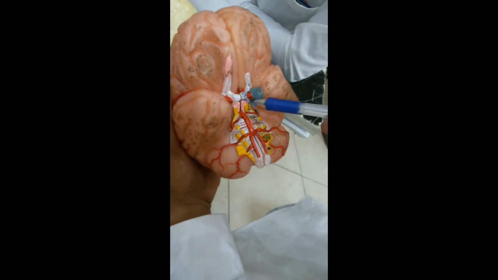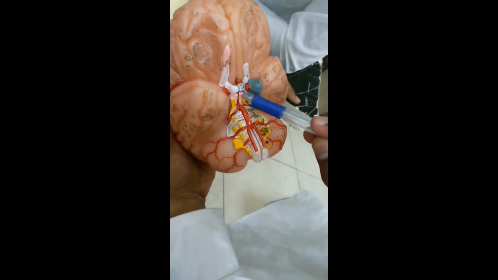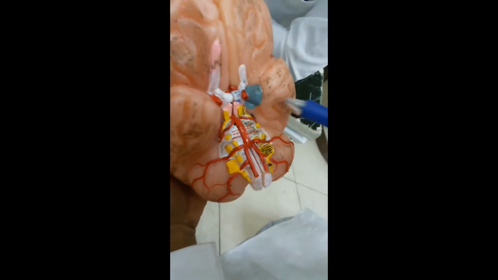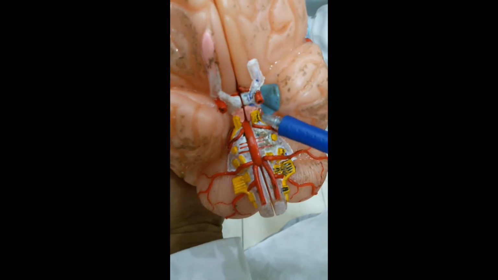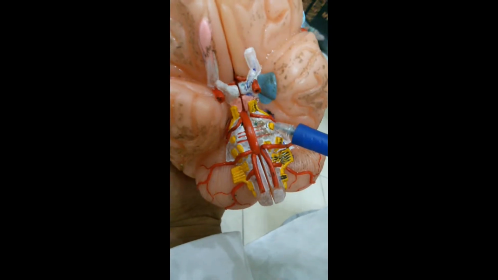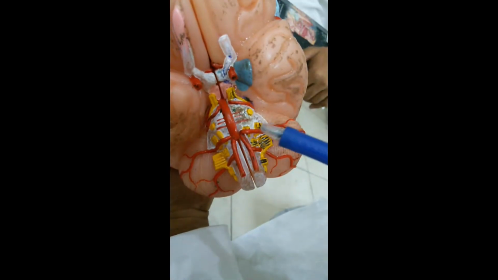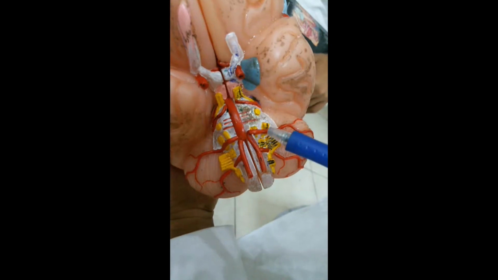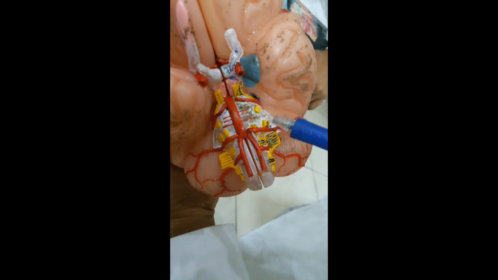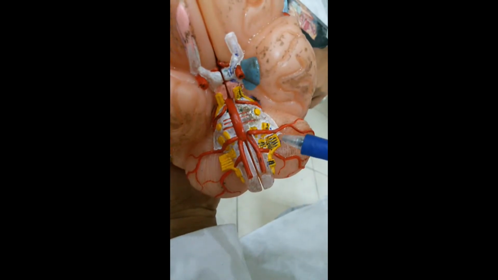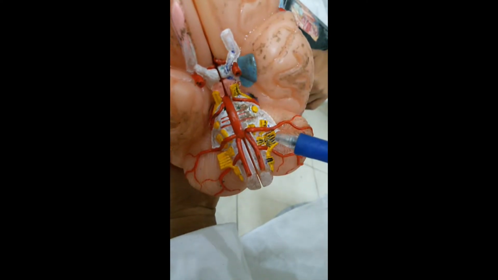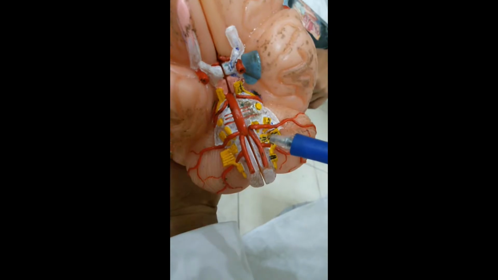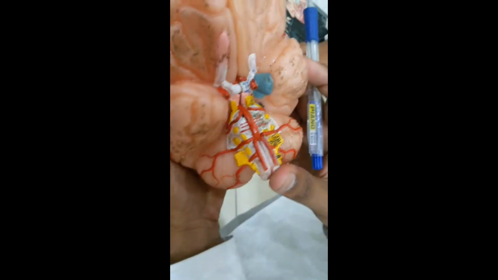Nerves. Third nerve in the midbrain. This is the fourth nerve, trochlear nerve, which comes from the posterior side. Fifth nerve, trigeminal nerve in the pons. Now in the pontomedullary junction, 6th, 7th, 8th nerves. 9, 10, 11, and then between the olive and medulla, 12 hypoglossal nerve.